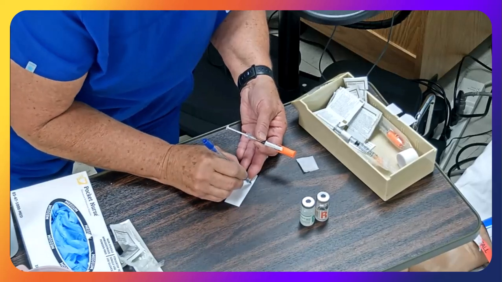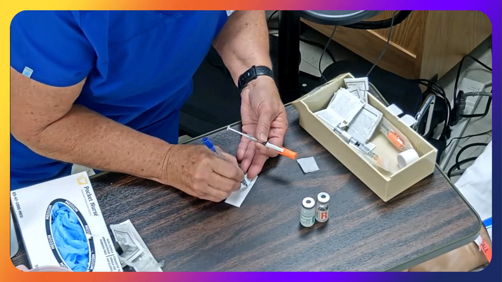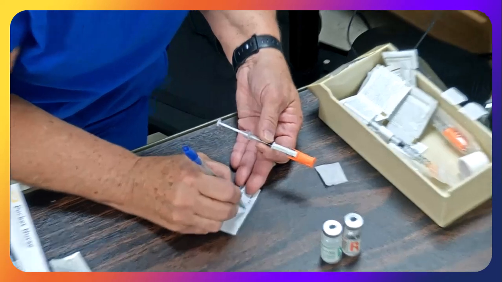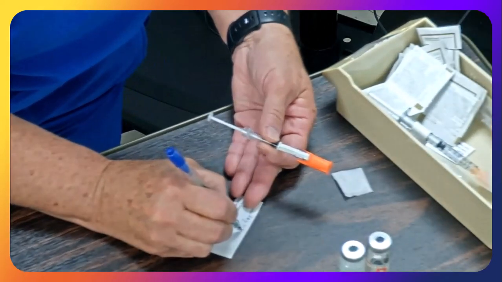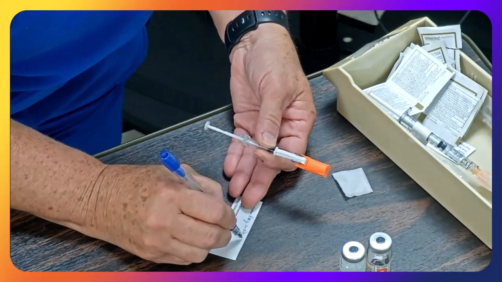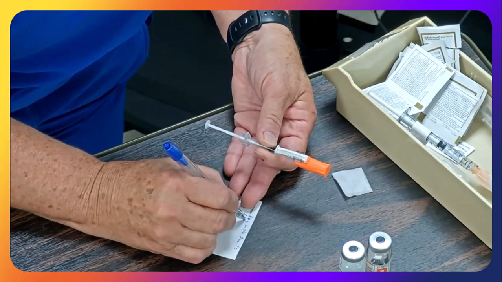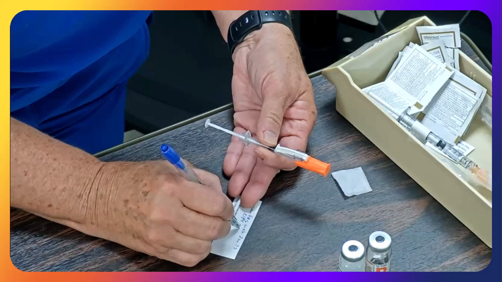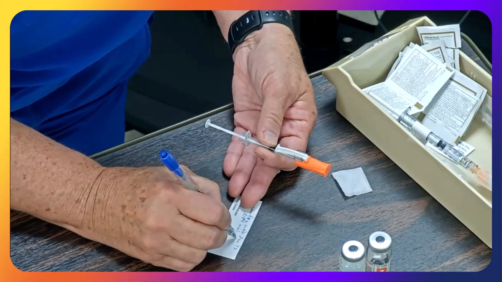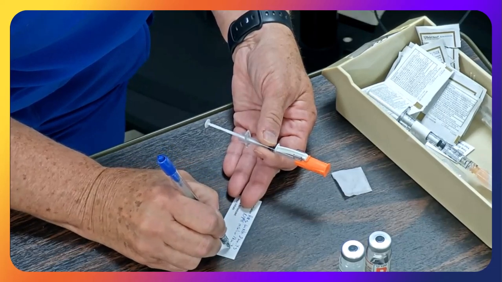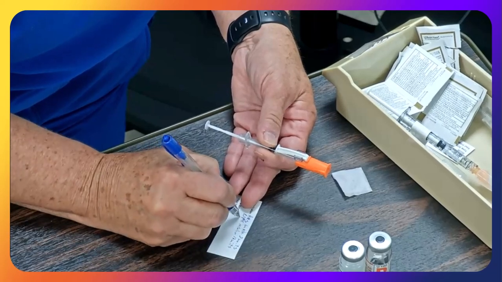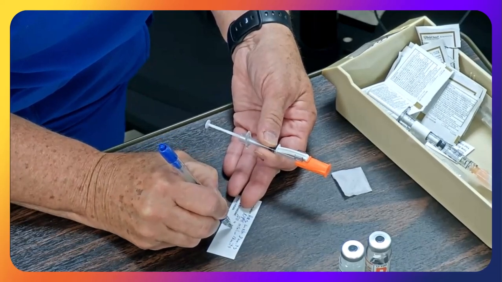So I have regular insulin, 8 units, and I have NPH insulin, 12 units, and that's going to give me a total of 20 units.